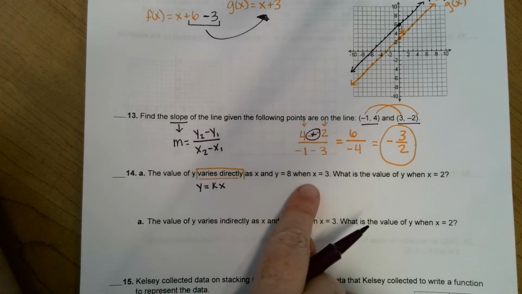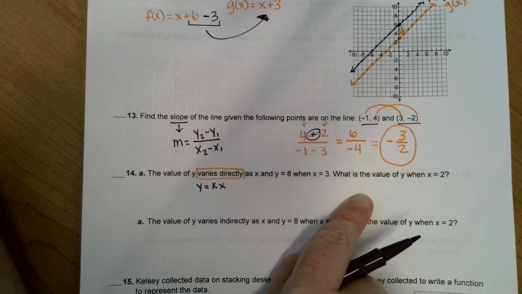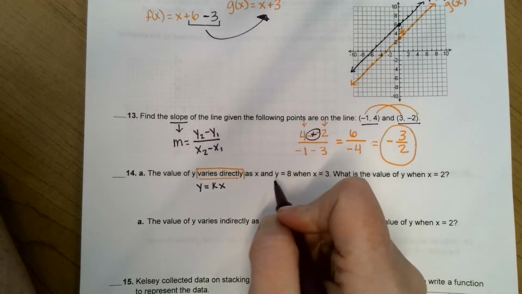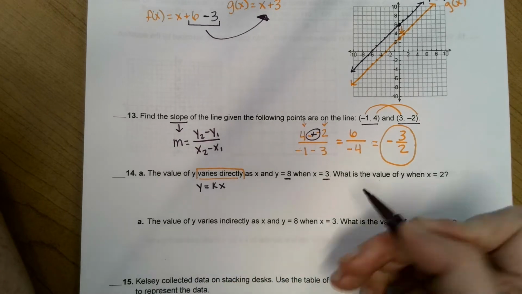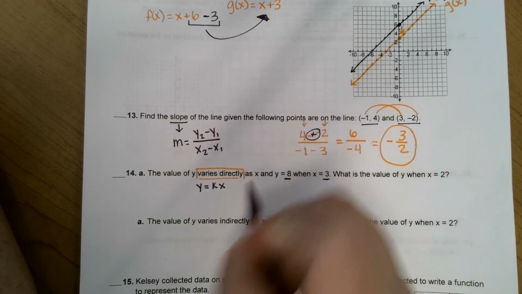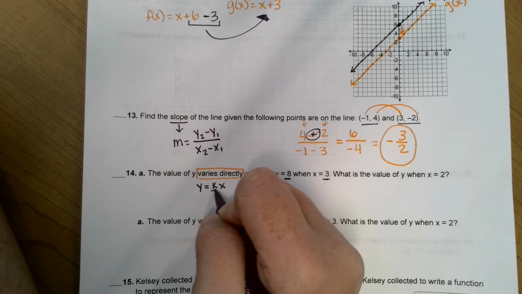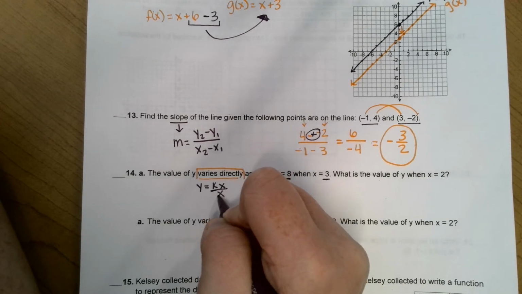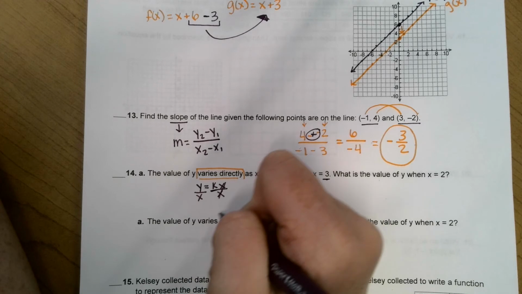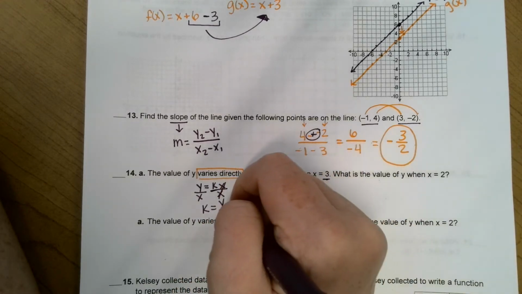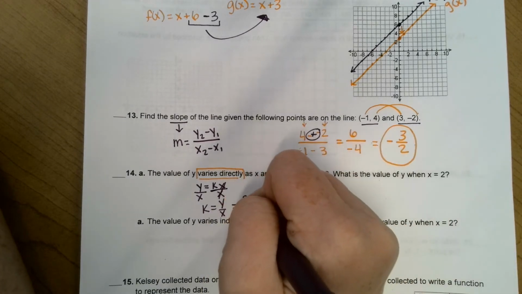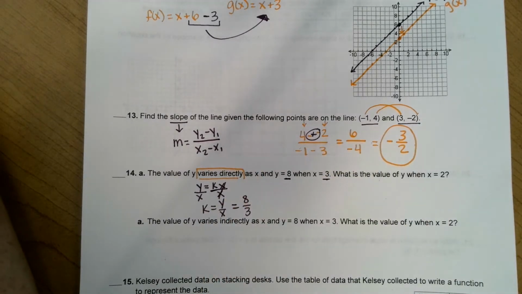All right, so to figure out an x or a y in any of these pairs, we have to know our k value. What we know is that when y is 8, x is 3. Or when x is 3, y is 8. So we have to figure out our k value. So how do I solve for k? Well, to get k by itself, we divide by x. K is equal to y divided by x. So k equals 8 divided by 3. And y'all know Miss Gallant doesn't like decimals, so I'm going to leave it as 8 over 3.